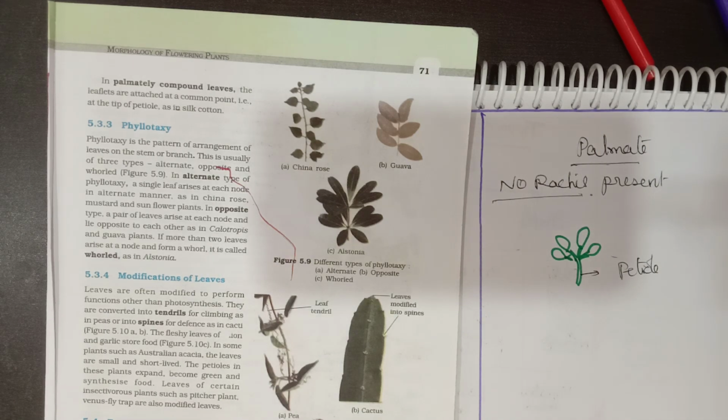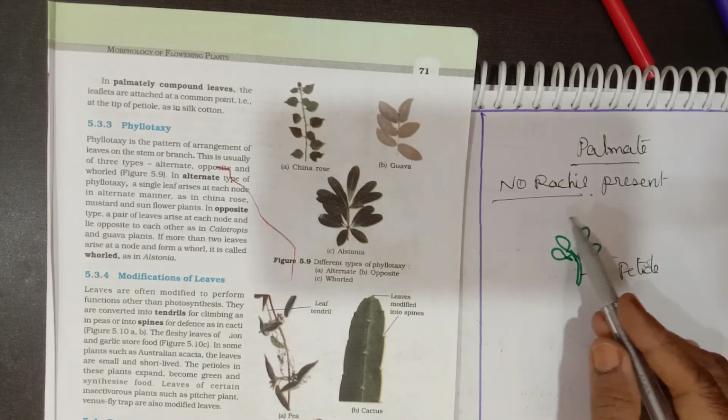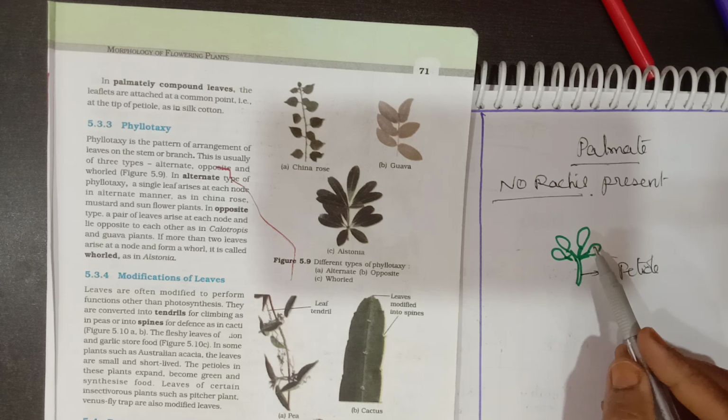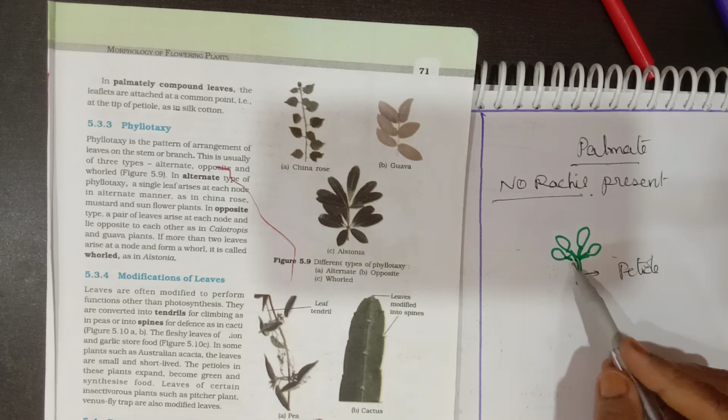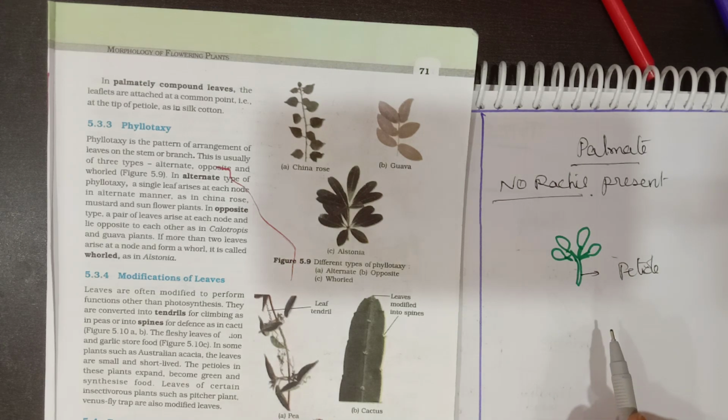And how do we identify it? It is looking like the normal simple leaf. We have whorled philotaxy also in a simple leaf. But how do we identify it is a compound leaf? Based on the presence of the axillary bud.